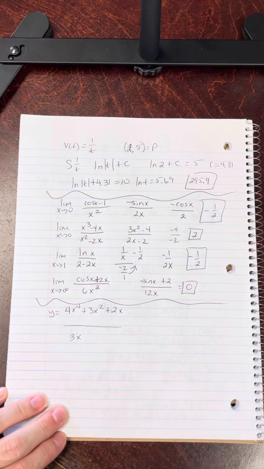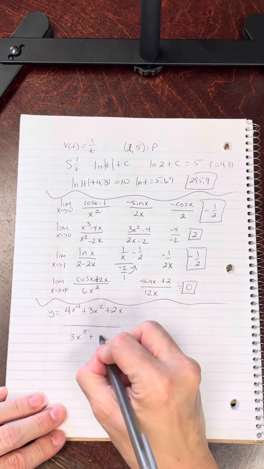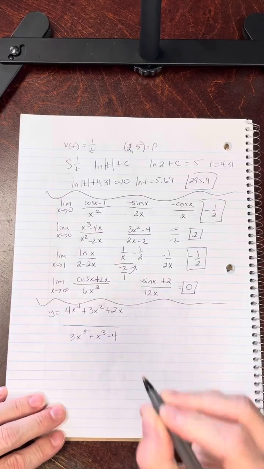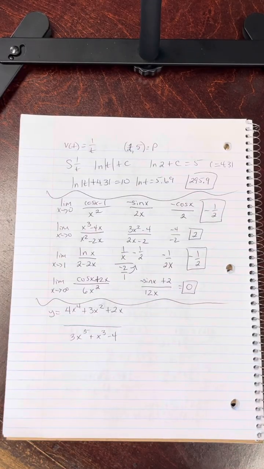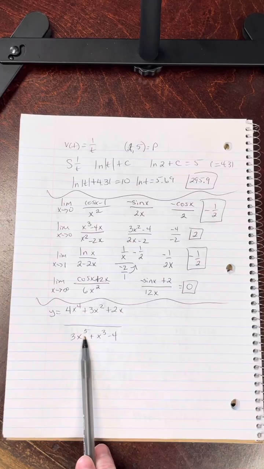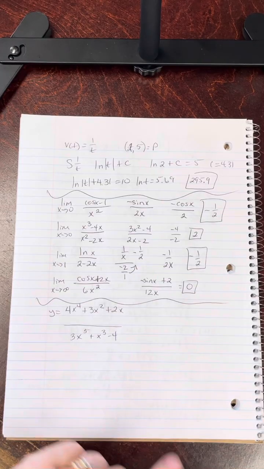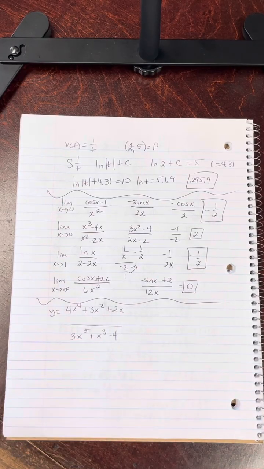Over 3x to the fifth plus x cubed minus 4. All right, so if I look and see that I have a higher exponent in the denominator than I have in the numerator, then I'm going to divide everything by this first piece, like we've done in earlier lessons.